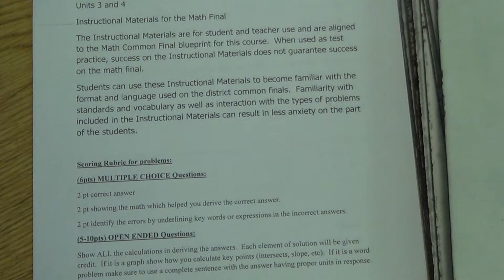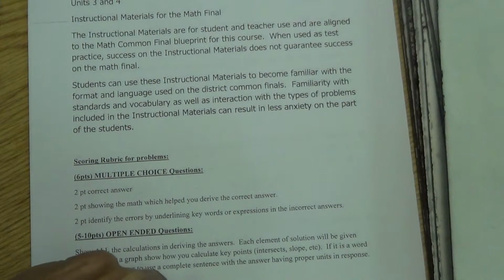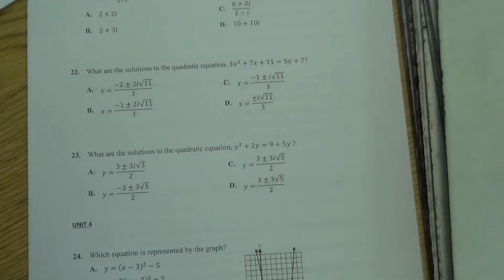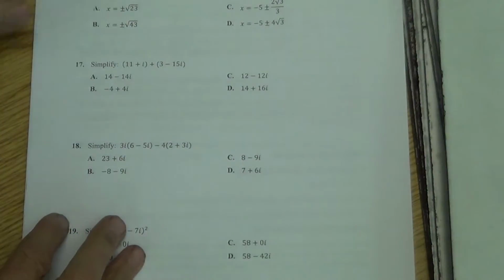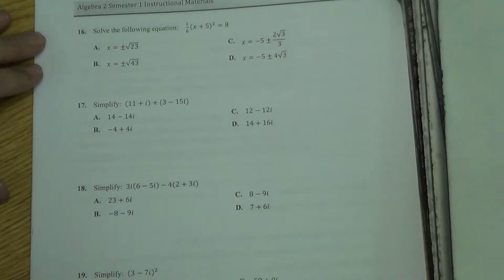Okay, welcome to Units 3 and 4, Algebra 2, Semester 1, Final Exam Review. I just want to fly through this with you real fast. Make sure to highlight questions that you might have that you can bring to Starbucks that we can go over.